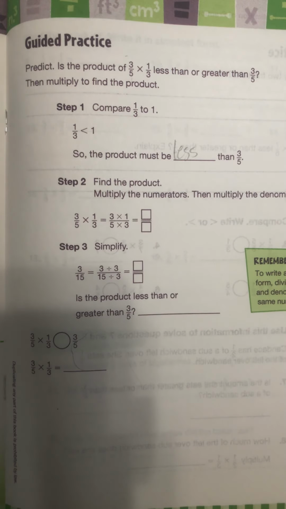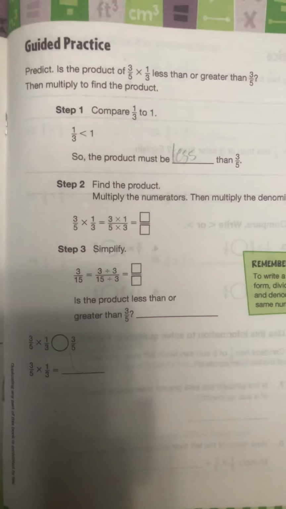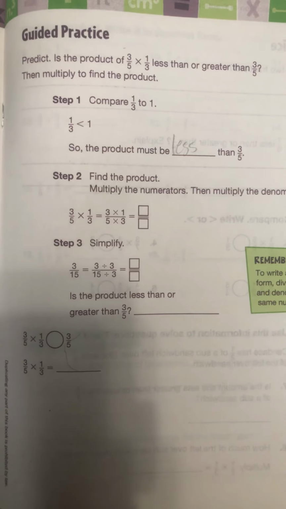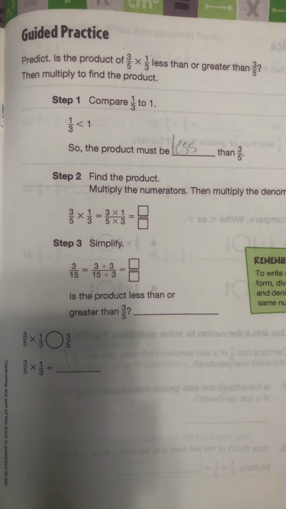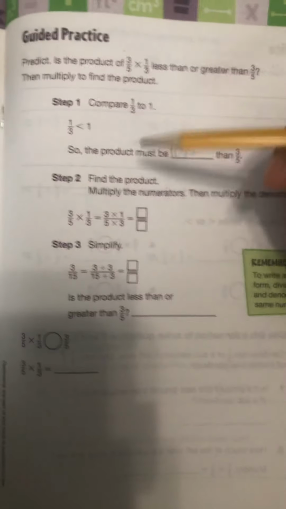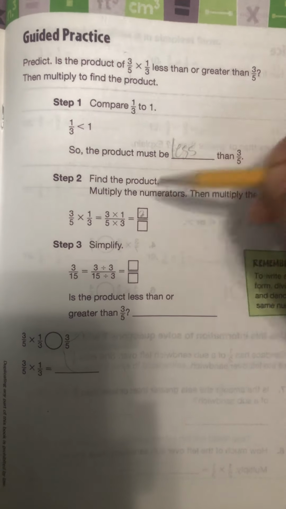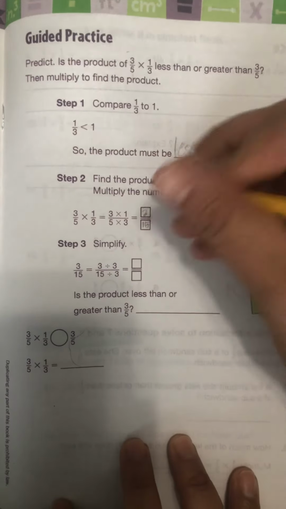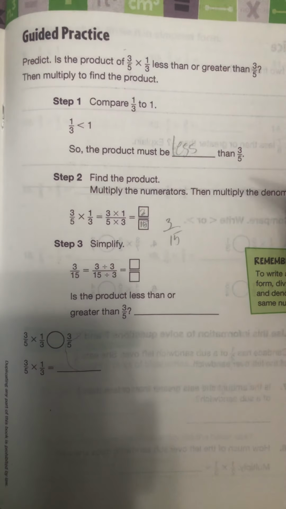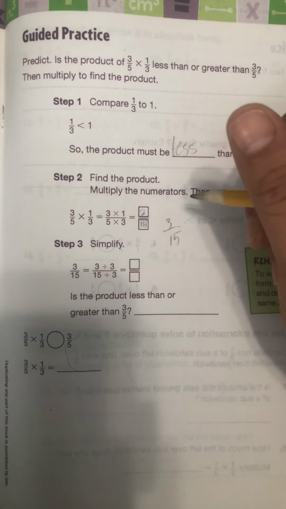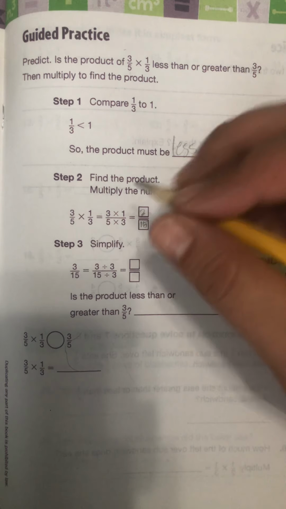Another really nice thing about making these predictions is that you're really checking to see whether your answer is going to be reasonable or not. So it's a nice way to check to make sure you did it right. So we multiply the numerators and then multiply the denominators. So 3 times 1 is 3 and 5 times 3 is 15. So my answer is 3/15. That is not in simplest form. They have a greatest common factor of 3. So 3/5 times 1/3 is less than 3/5, and it equals 1/5.